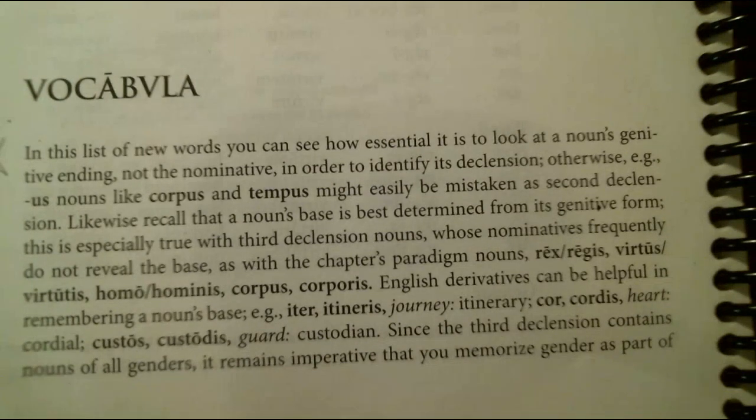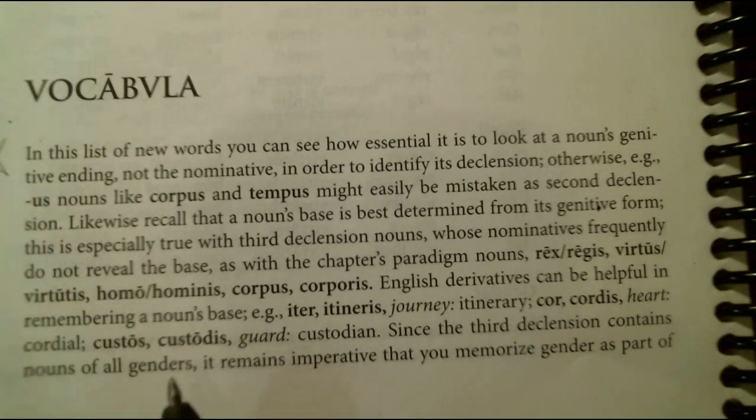Otherwise, for example, us nouns like corpus and tempus might easily be mistaken as second declension. Likewise, recall that a noun's base is best determined from its genitive form. This is especially true with third declension nouns whose nominatives frequently do not reveal the base, as with the chapter's paradigm nouns rex, regis, virtus, virtutis, homo, hominis, corpus, corporis.